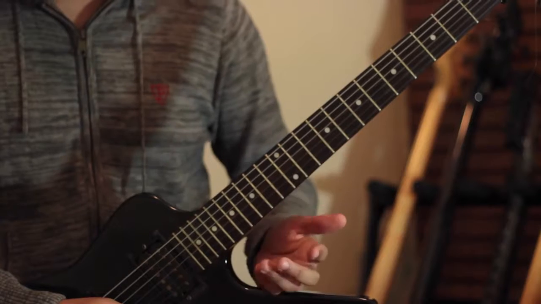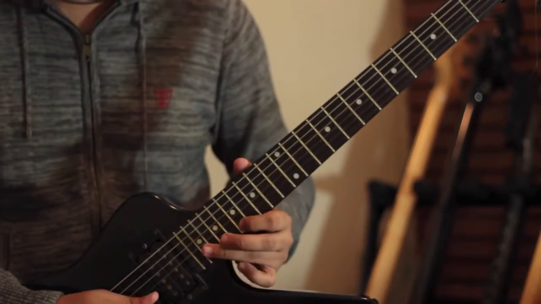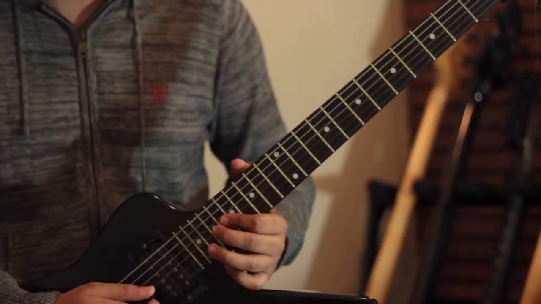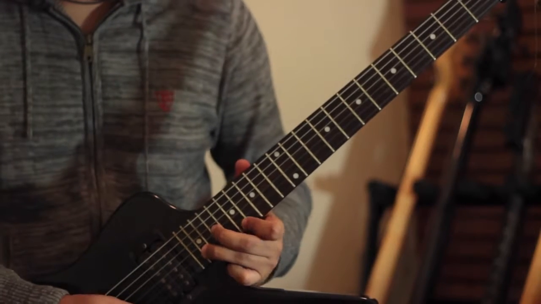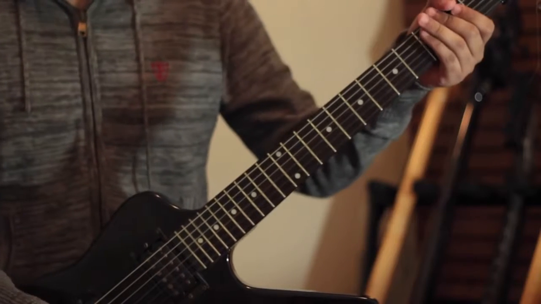Then the second time you play 17 of the high E, the 21st fret of the B, and then 19 of the G. That is in the second verse, I believe.